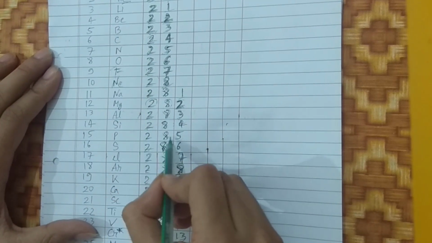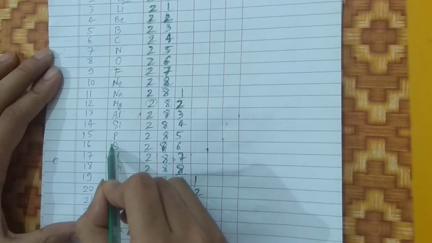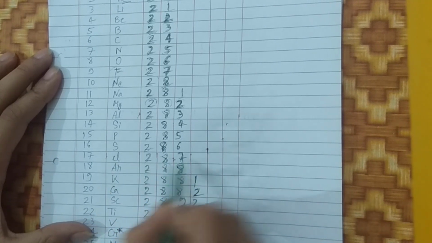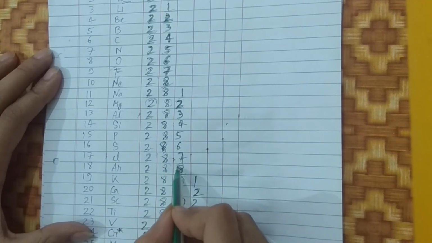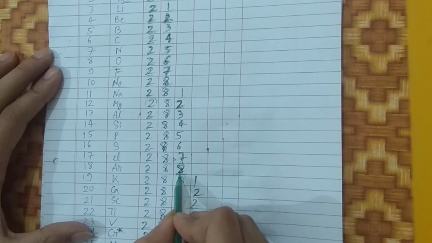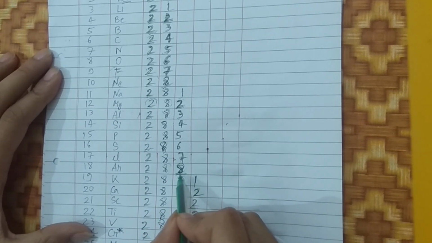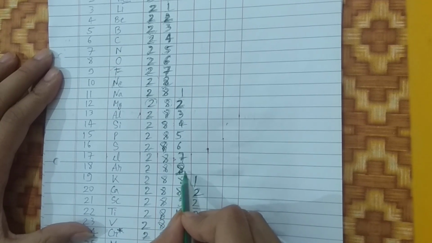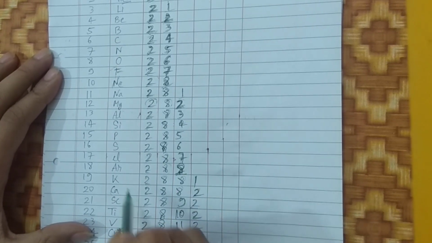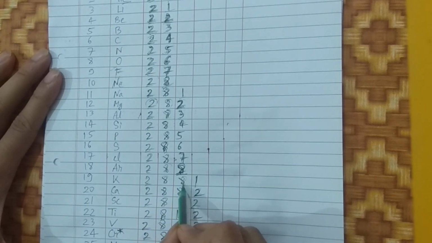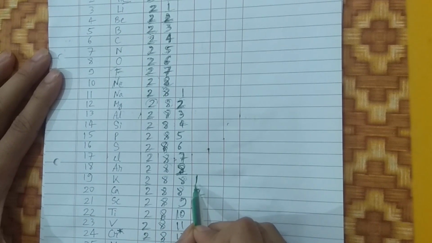In case of phosphorus, 2 here, 8 here and 5 here. In case of sulfur, 2 here, 8 here and 6 here. In case of chlorine, 2 here, 8 here, 7 here. In case of argon, 2 here, 8 here and 8 here. Again, the octet rule will come into the picture, which means that the outermost shell cannot have more than 8 electrons. That's why the next electron in the next element will move to the next shell, which is the N shell. That's why in case of potassium, 2 here, 8 here, 8 in the M shell and 1 electron will be in the N shell.